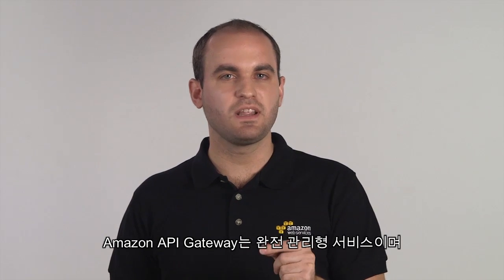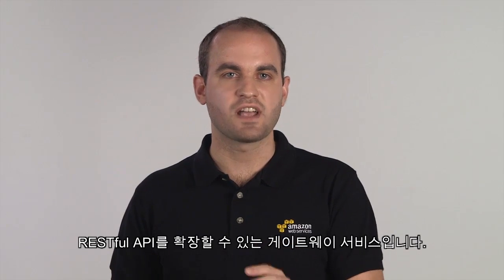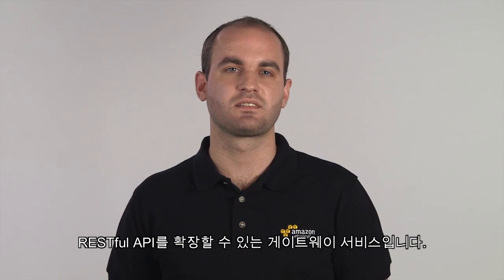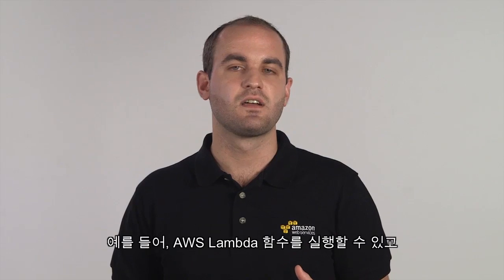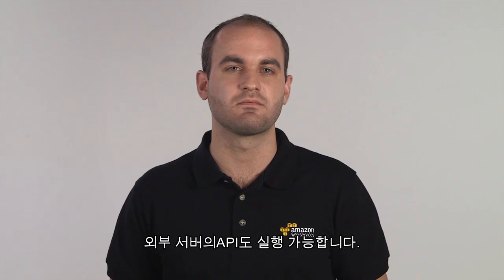Now, you might ask, what is Amazon API Gateway? Amazon API Gateway is a fully managed and scalable RESTful API Gateway service. It allows you to have a front door to all your APIs, which could sit in an AWS Lambda function, your virtual server, any AWS API, or even your on-premise machine.